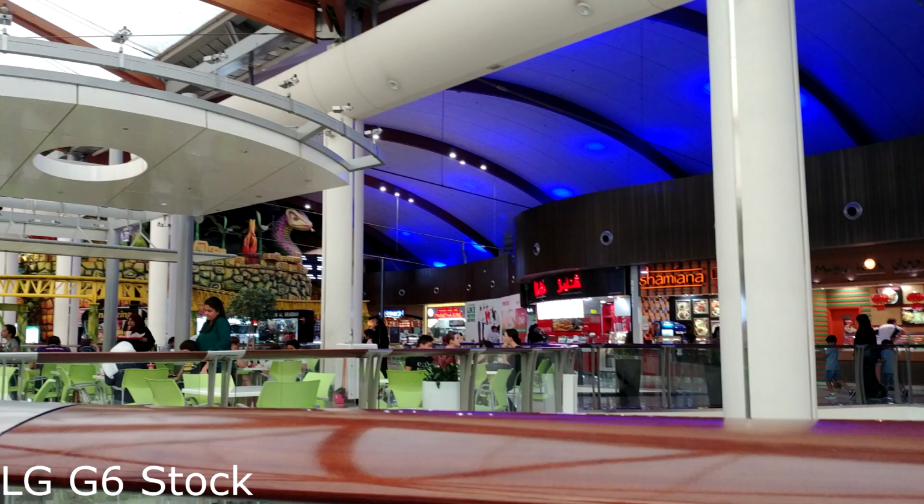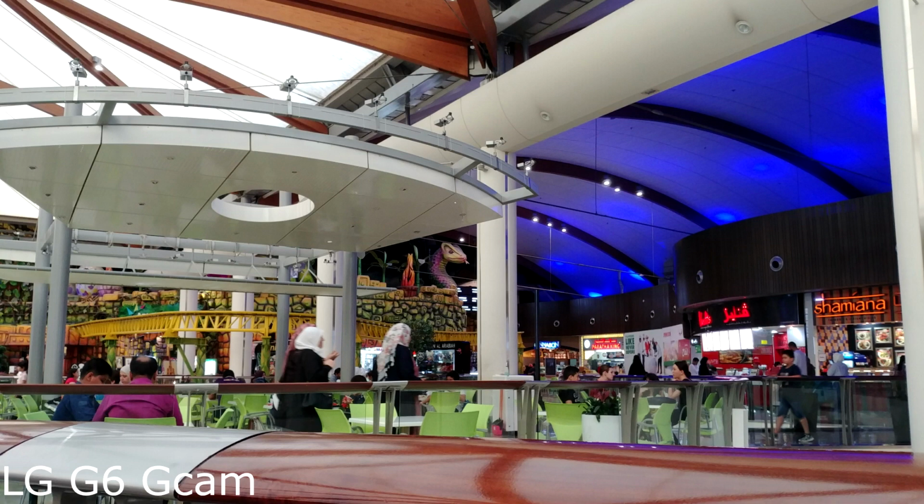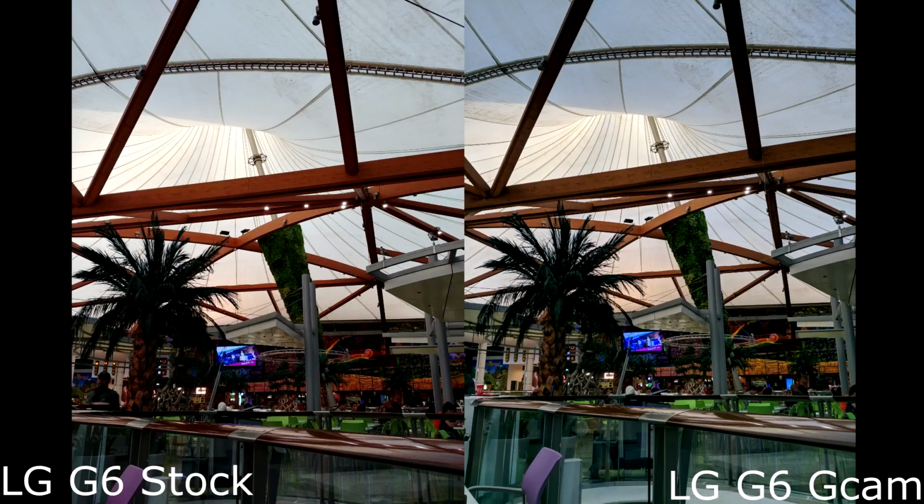Now this photo is pretty much a tie between the LG and Gcam. There is not much of a difference. There is a slight difference in color temperatures and how these cameras perceive different colors. Overall I kind of prefer the Gcam's photo just because it's a little bit sharper and it's not as soft as the LG's photo. Now coming over to the fourth photo, even this is pretty much the same when comparing the LG's and the Gcam photo.